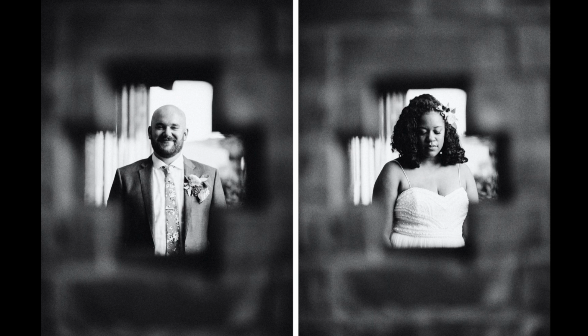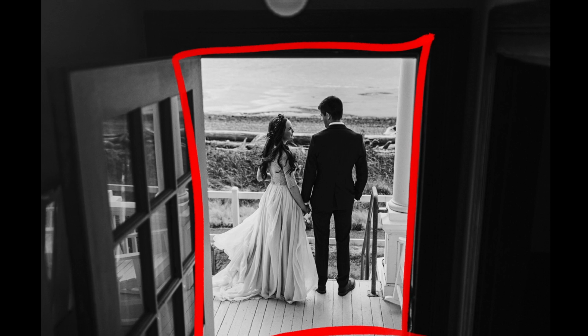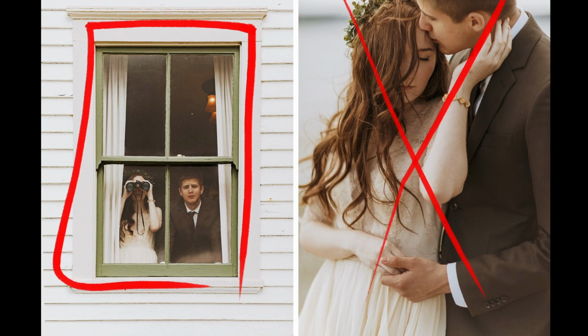I saw a little window, and so I did individual couples portraits. This is just a mirror in the room, but because the light was coming in through that window, I was also isolating them using the lighting in the room. Here's another doorway. Here's a window and another window, another door, window. This one doesn't count as framing.